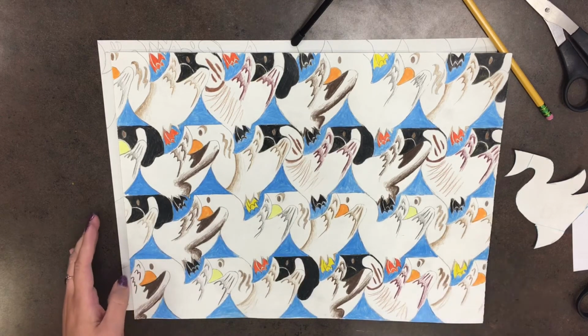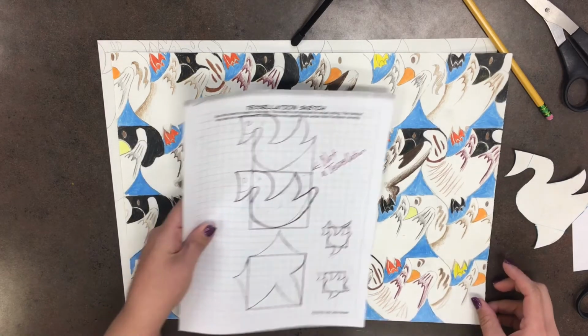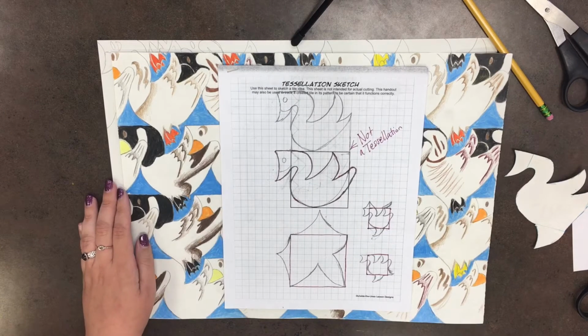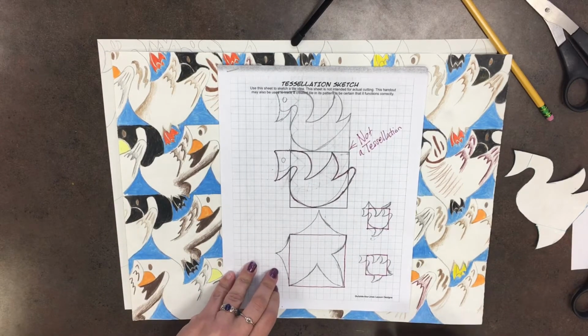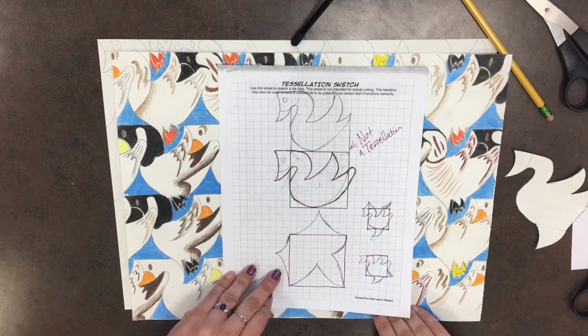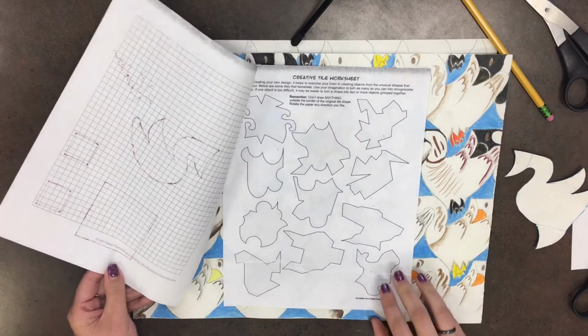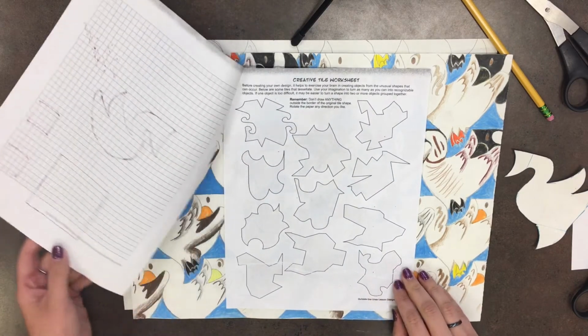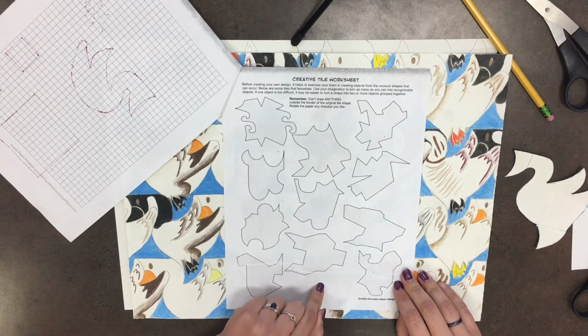So we're going to start out with the tessellation sketch sheet. You're going to have a couple things on your desk. One is this sheet for tessellation sketches. This is going to be one of your sketchbook assignments. You're going to have a square, just the square in the middle there, and also some graph paper on the back of it. Also, the Create the Tile worksheet is going to be in the worksheet as well.